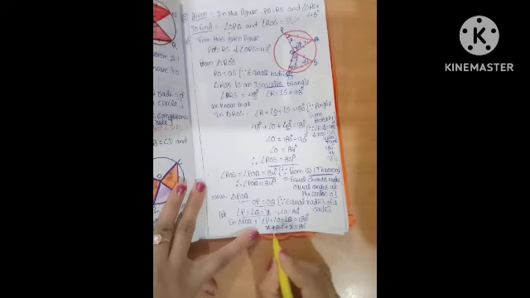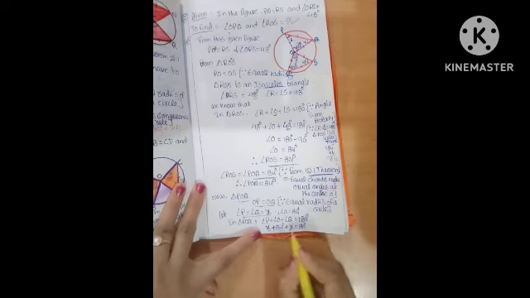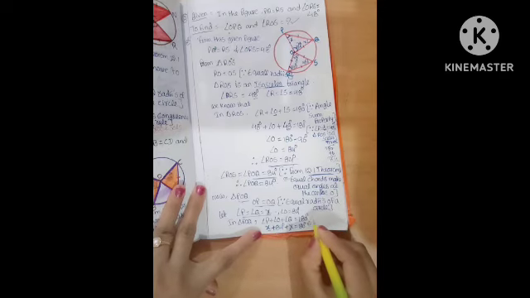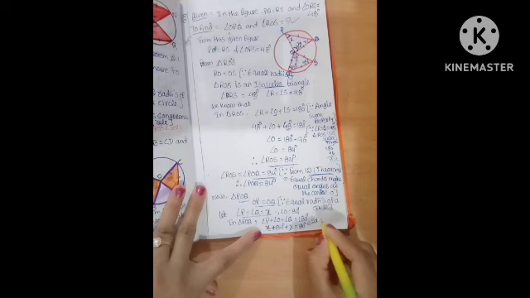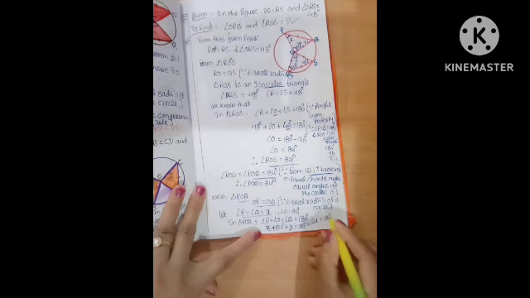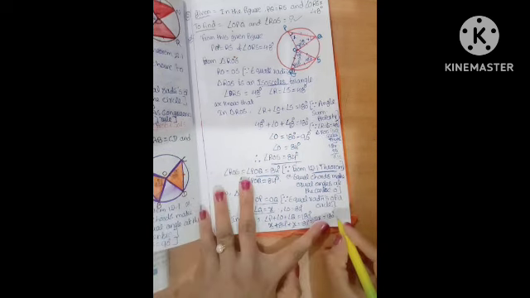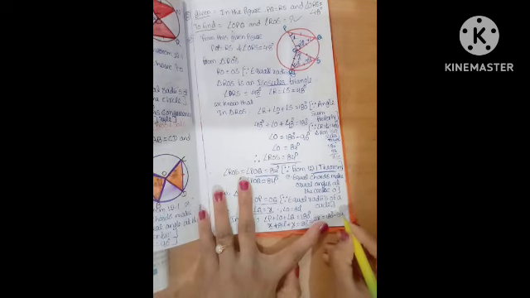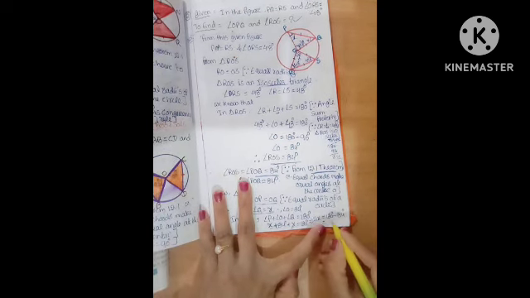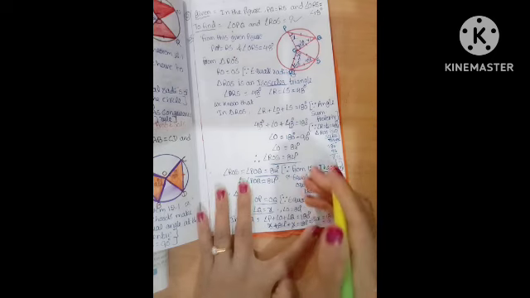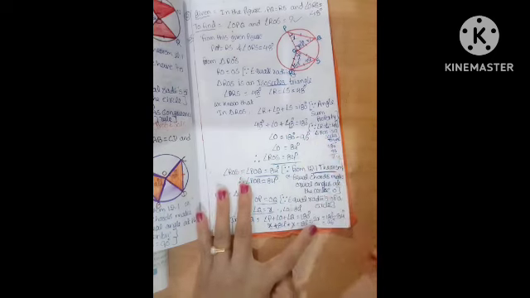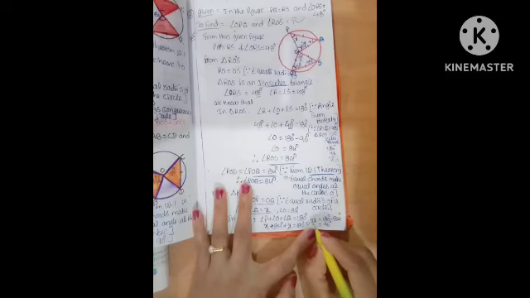Here x plus x is 2x, equal to 180 degrees minus 84 degrees, which is 96. So 2x is 96.